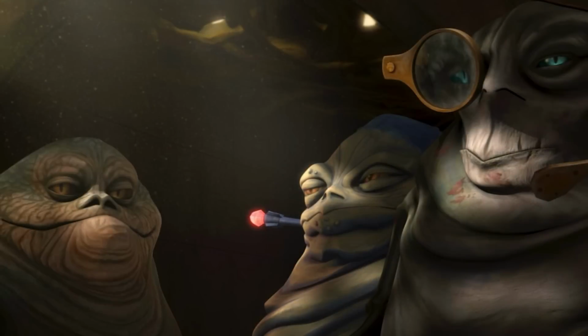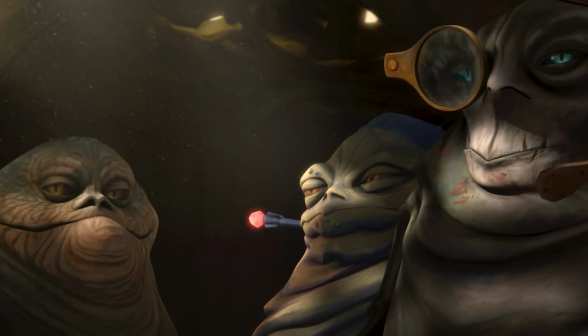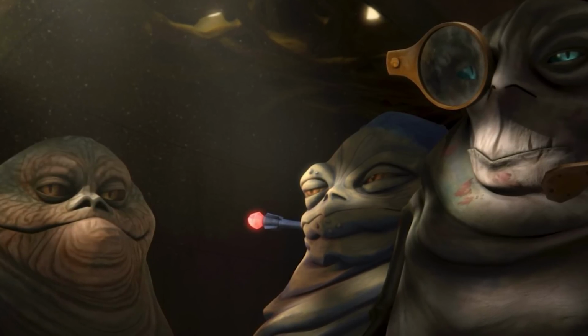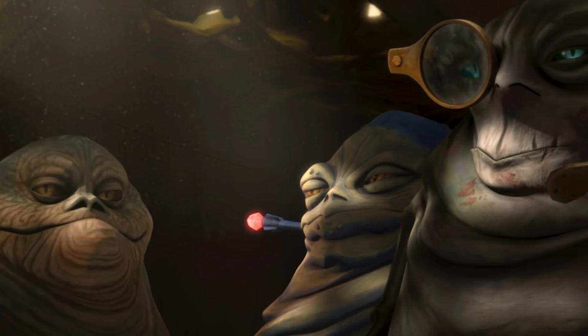The Hutts played a major role in the Slice. Their territory was located within it, after all. The outer rim portion of the Slice was the only part of the region with ill-explored parts, largely because of the Hutts, and Hutt space and its satellite sectors split the outer Slice in half.